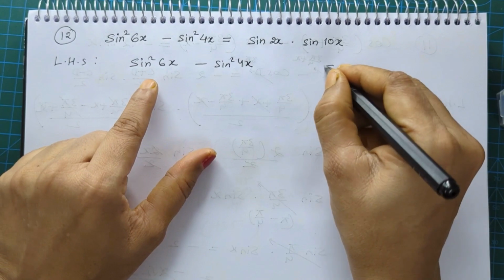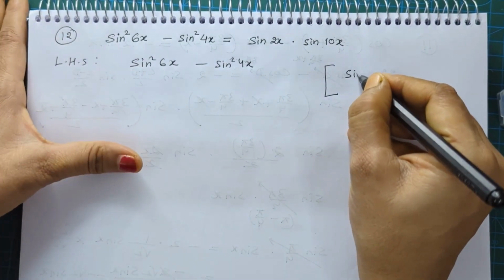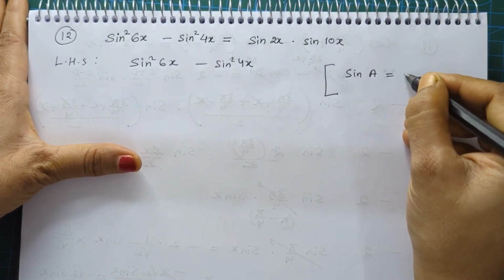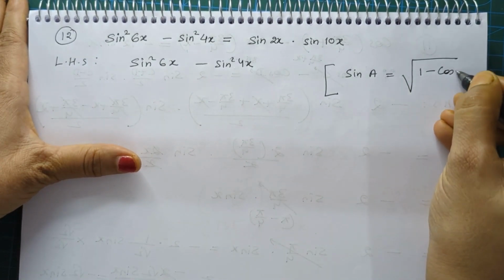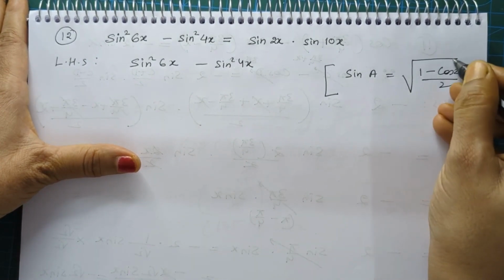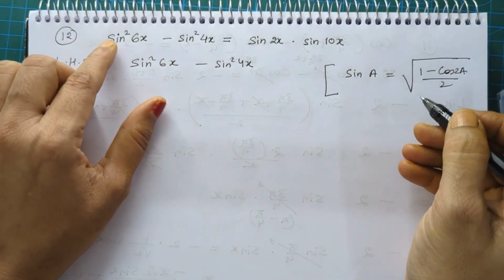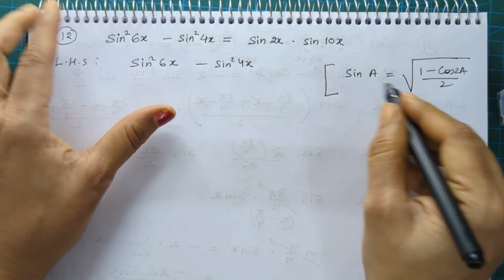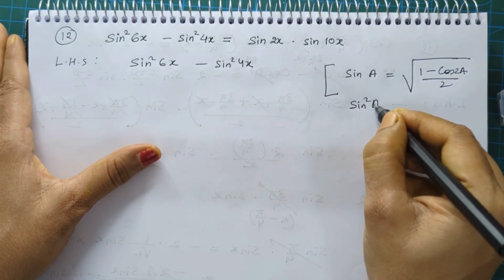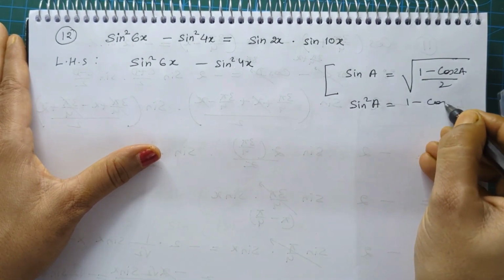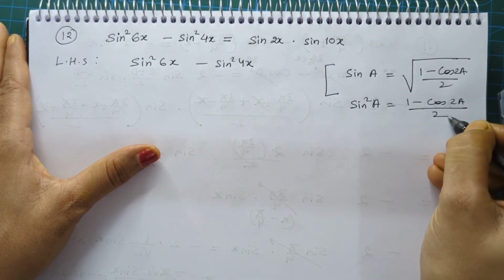Now, we know the identity that sin A is plus or minus root over of (1 minus cos 2A) by 2. So from here we will extract the sin A expression. Squaring on both sides, we get sin² A, which is (1 minus cos 2A) upon 2.